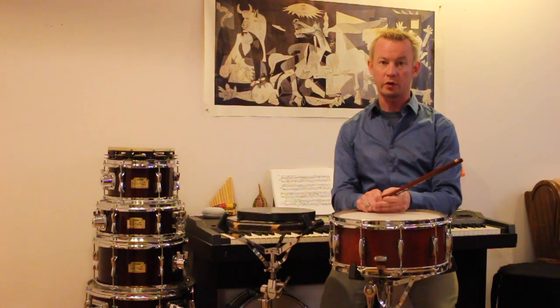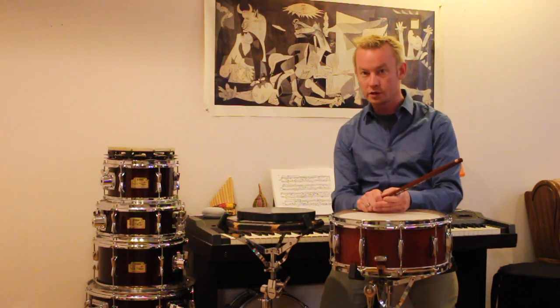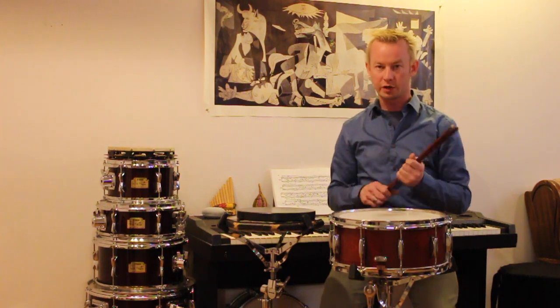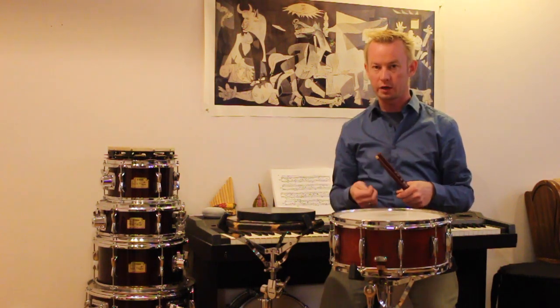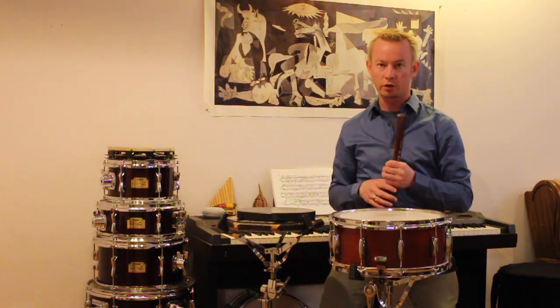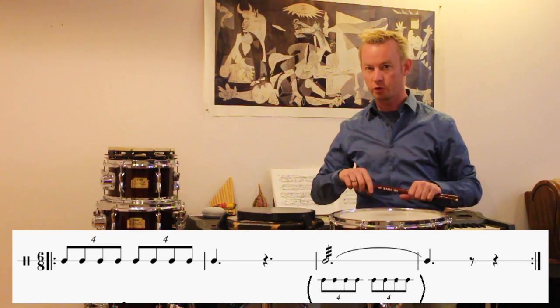Alright, so now we're going to do a dotted half note roll, twice as long as the dotted quarter note roll, and we're basically going to be using the same approach. Because the roll is twice as long, we're going to be doing twice as many motions, 8 notes instead of 4 notes, 2 quartuplets instead of 1 quartuplet.